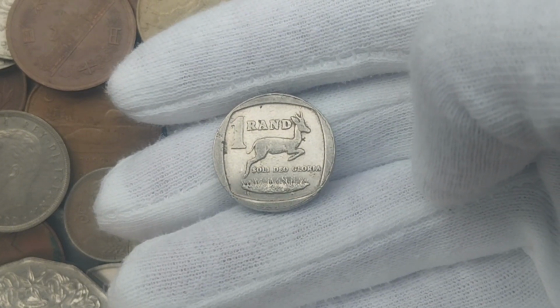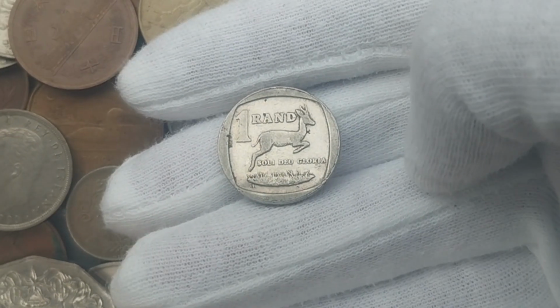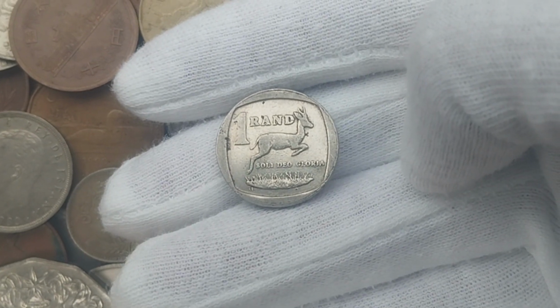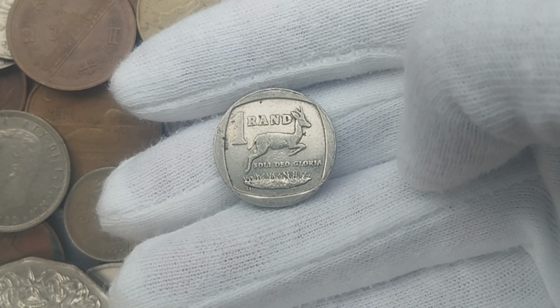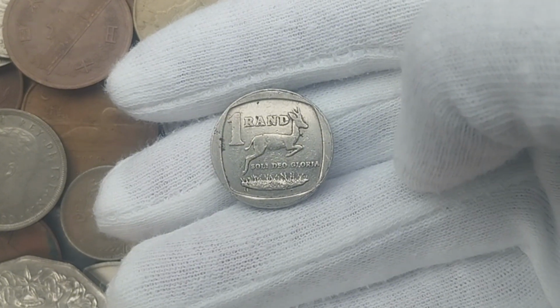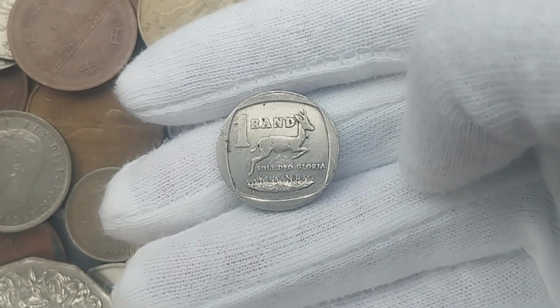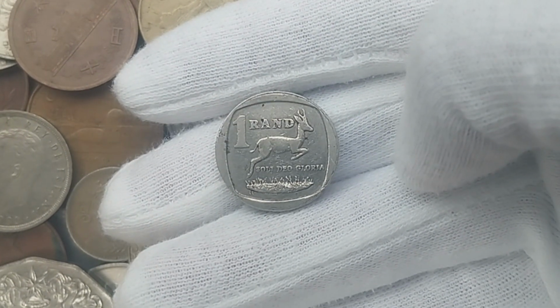And here's the part I promised at the beginning. Some 1999 1 Rand coins with rare minting errors have sold for over 100 times their face value. So next time you see one, take a closer look. You might just be holding a hidden treasure in the palm of your hand.